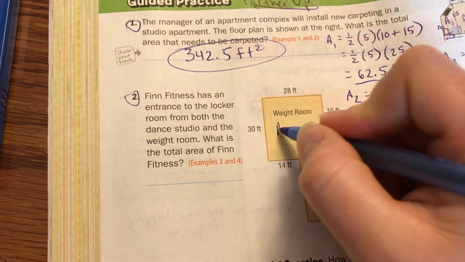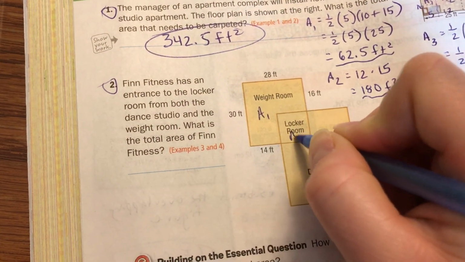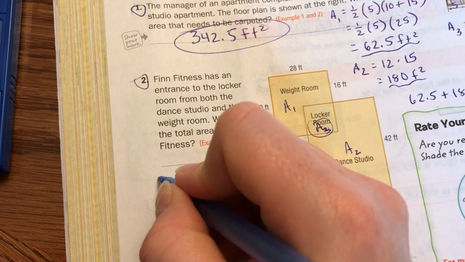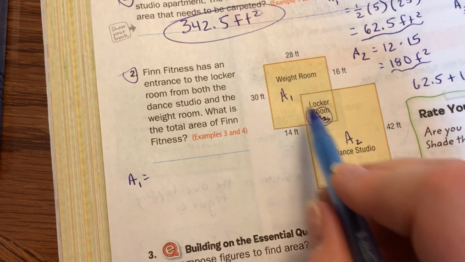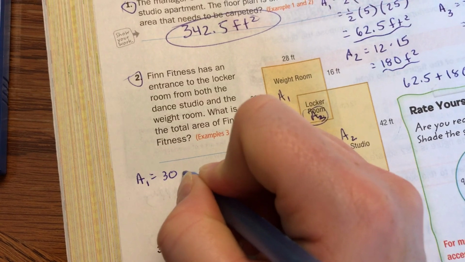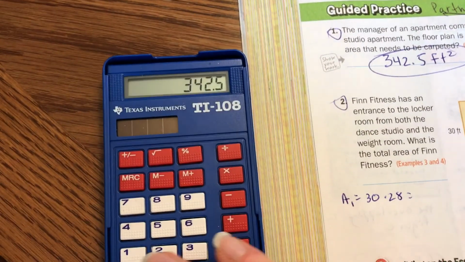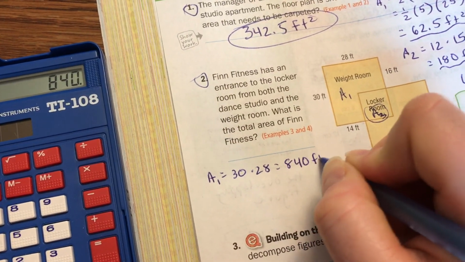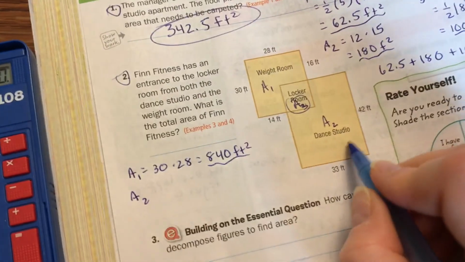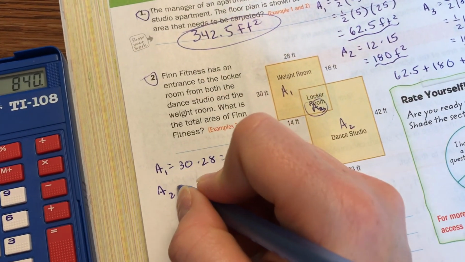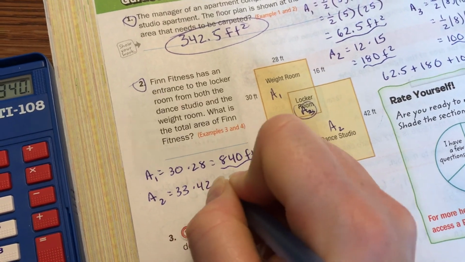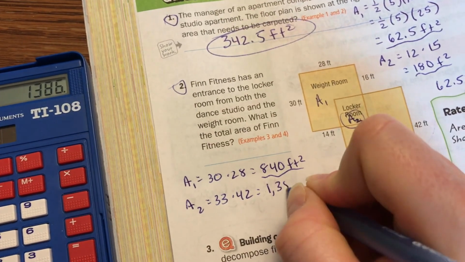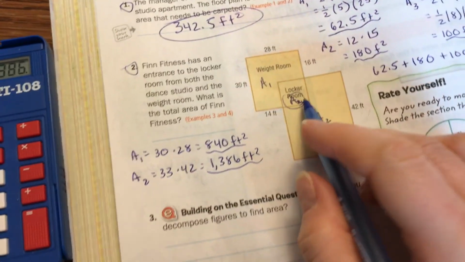So I would say we need to find the weight room, we need to find the dance studio, and we need to take away this overlapping area right here. So the weight room is 30 by 28. So 30 times 28 is 840 square feet. Area 2, the dance studio, 33 by 42. So 33 by 42, 1,386 square feet.